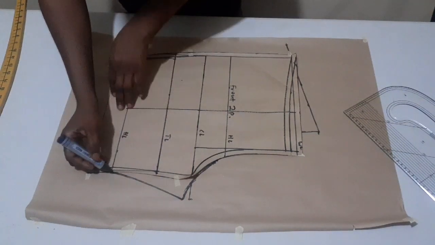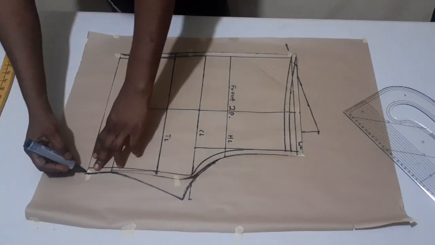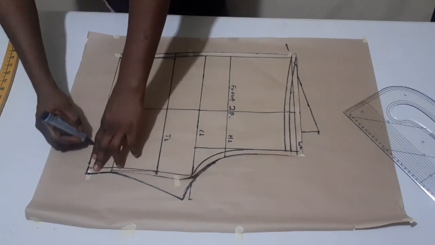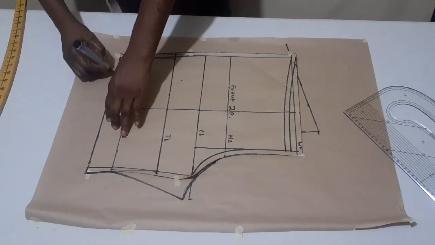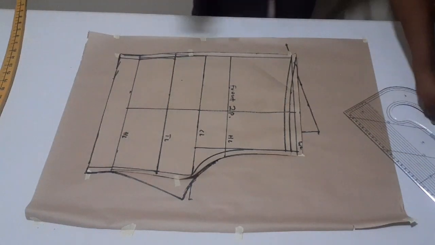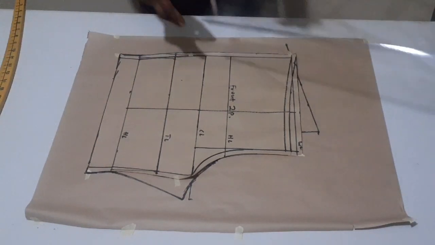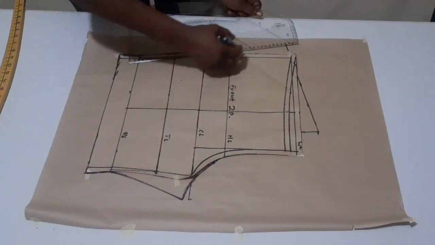As for the hem here, trace it down and make it straight like this for it to be accurate. Here too, I'm going to connect it straight like this.